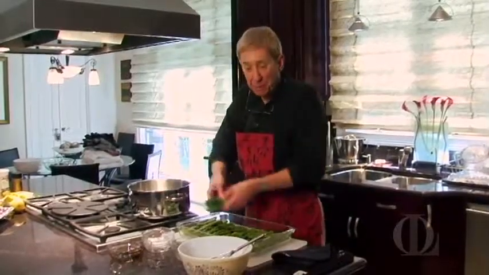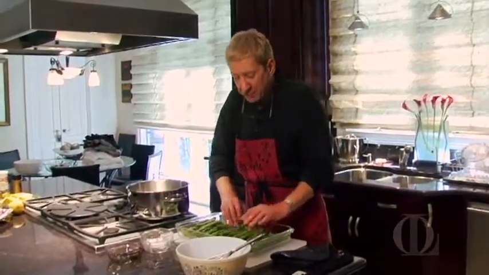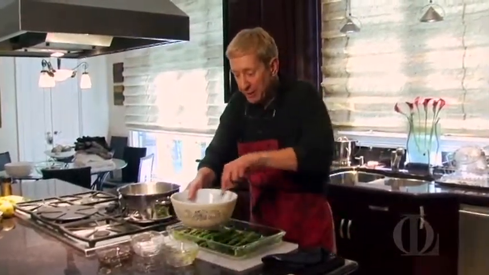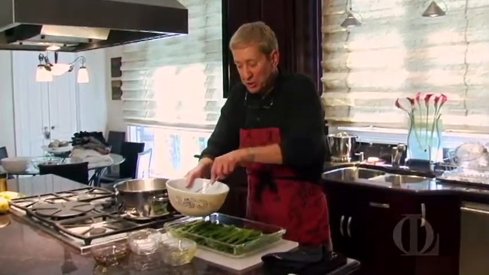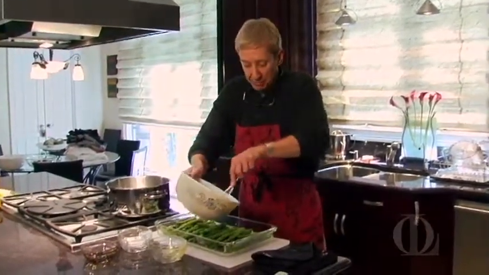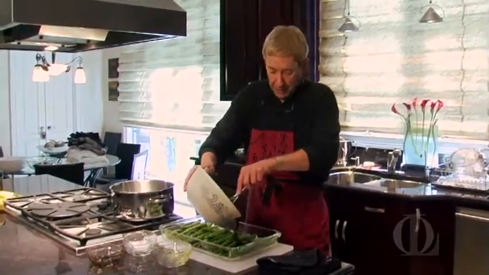Okay, so this is my last bit, putting them on top there. Now we're going to take the marinade that we had already made, go ahead and whisk it some more, and then just drizzle it over the asparagus.